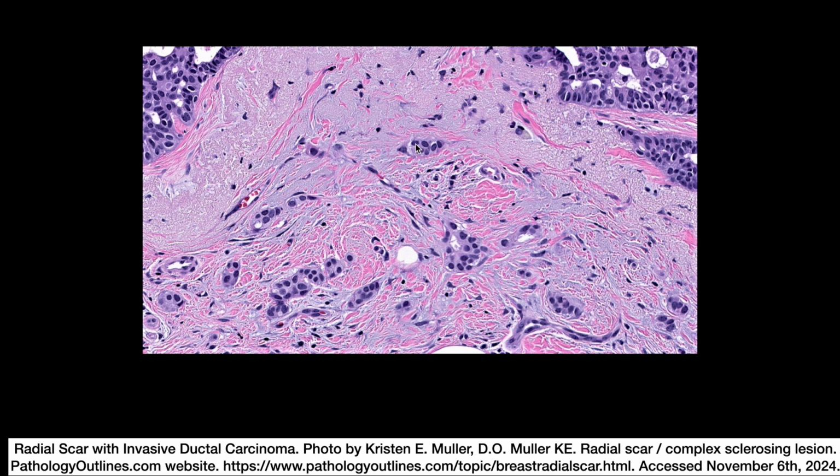But here we see single enlarged hyperchromatic nuclei cells that are not fibroblasts, which are more spindled, but single cells in the stroma, which is concerning for cancer. Here's another single cell in the stroma. And then we also have nests of epithelial cells that are angulated without any lumens in the stroma too. So this is definitely concerning for cancer.